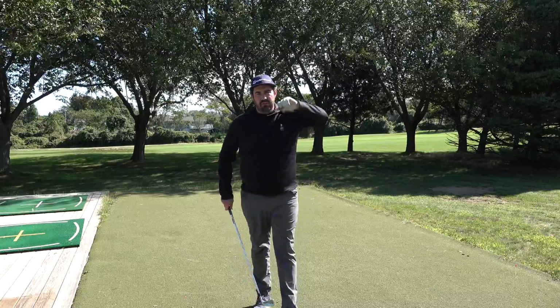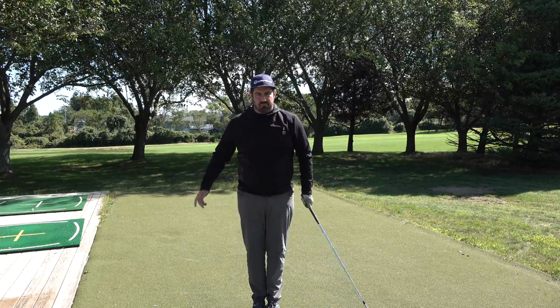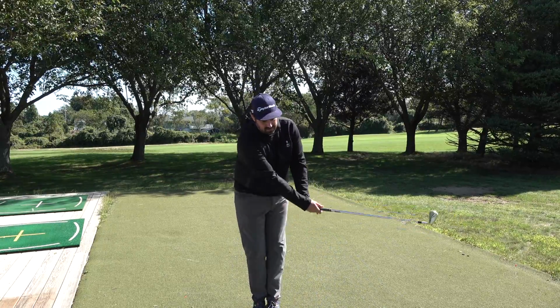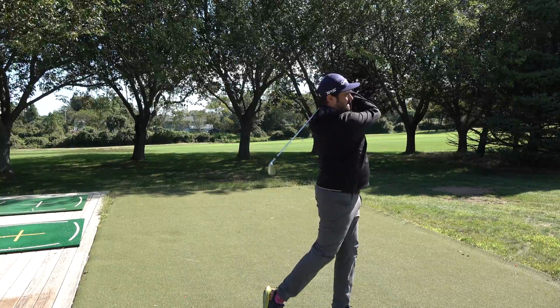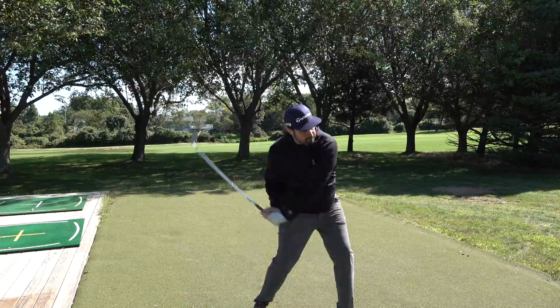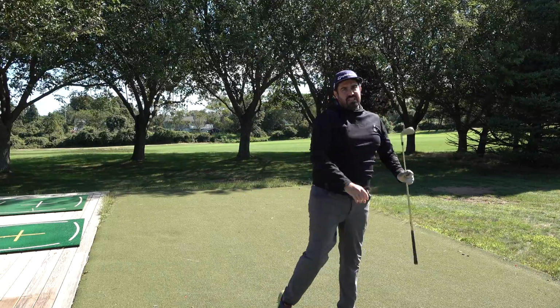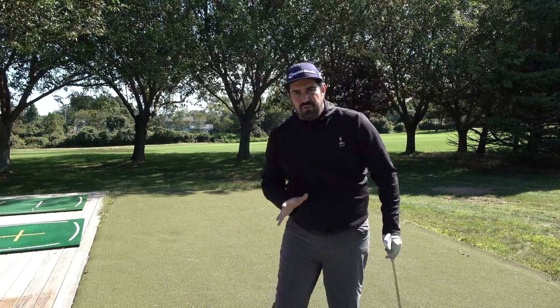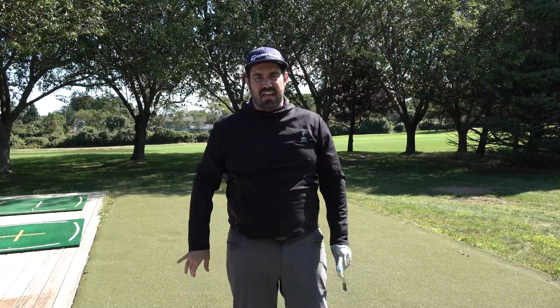A couple of drills that I think are helpful. A simple step drill. You put your feet together, swing back, you step and you go. This just gets you feeling like you can get onto your lead side, which is very helpful.